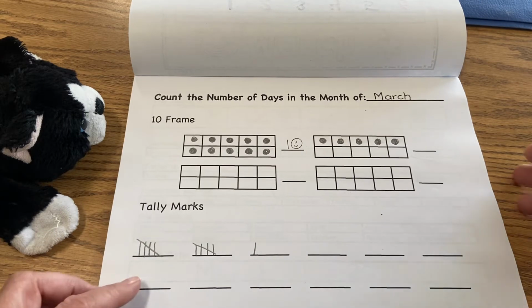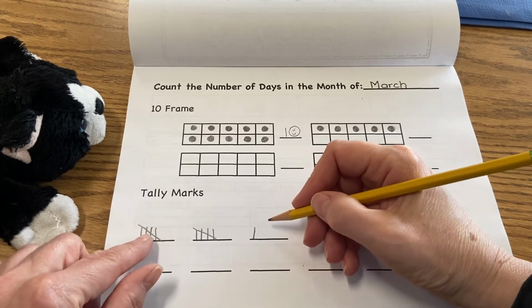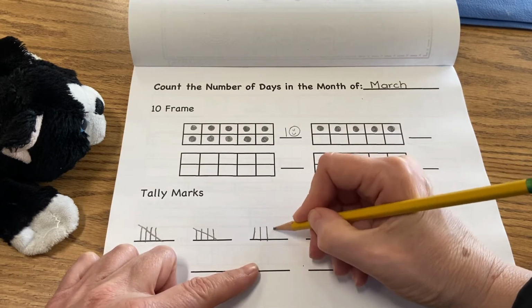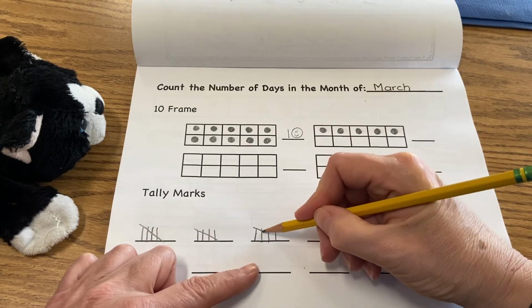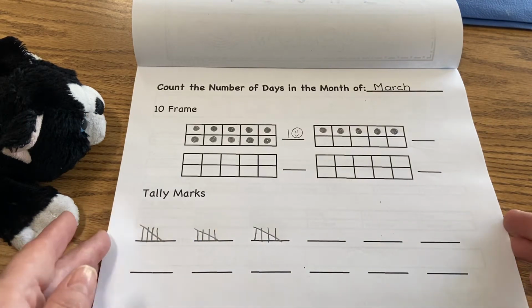And then down on my tally marks, there's 1 right there. So that was 5, 10, 11, 12, 13, 14. So whenever I have 4, I know my next one's going to be a slide. So today is a slide day. Okay, we're counting by 5s. 5, 10, 15. Okay.